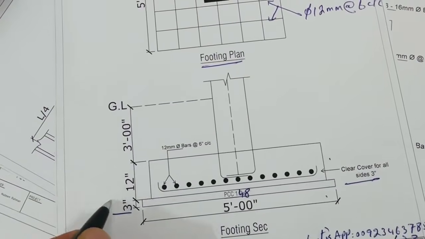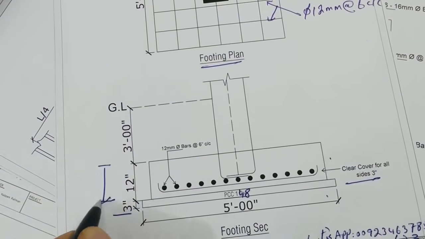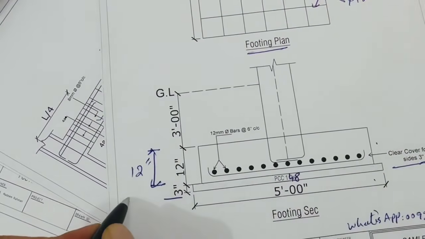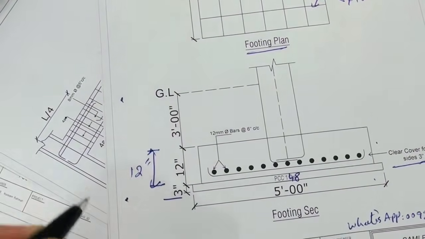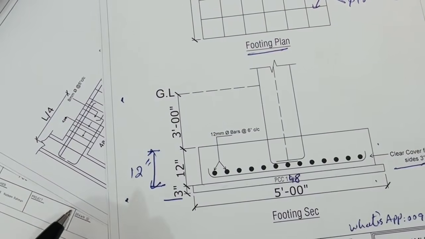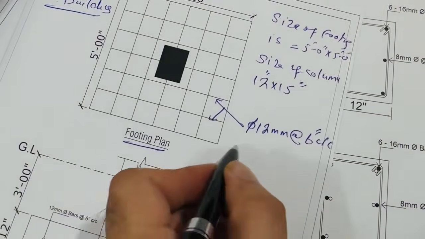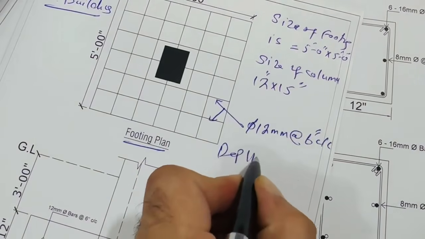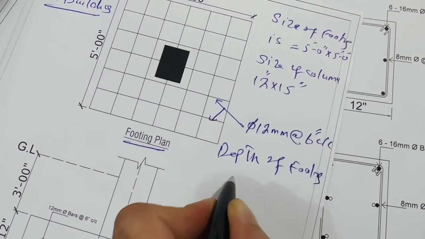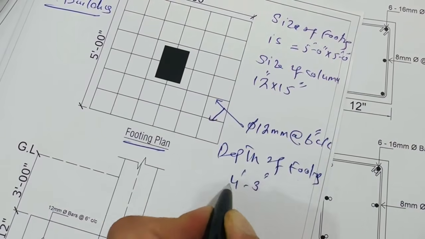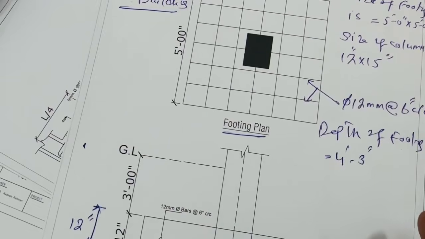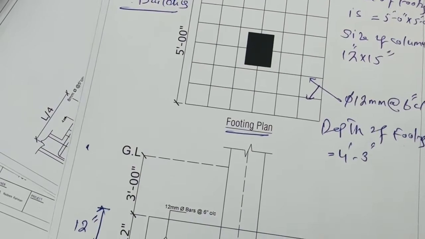The bed depth for this single mesh is 12 inches. From the bottom of this footing to the ground level, you can see the depth is 4 feet 3 inches. So now let me write here: depth of footing, which is 4 feet 3 inches to the ground level. Also we have the plinth level about 1.5 feet, so it's about 6 feet, right?